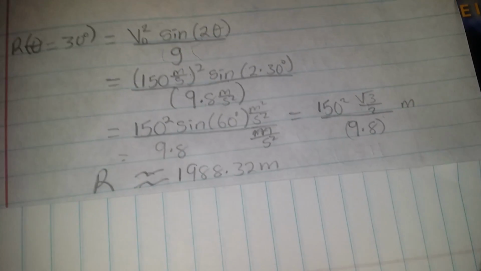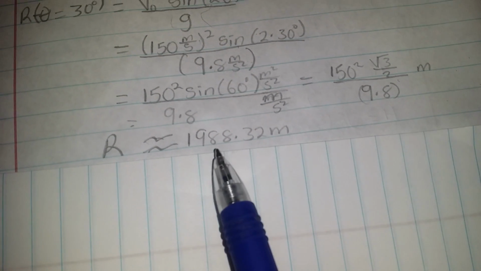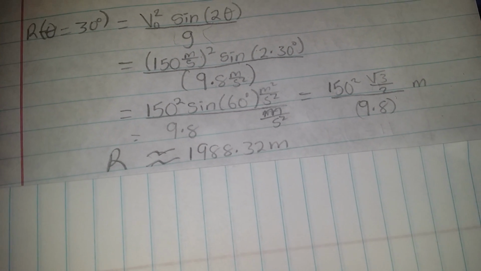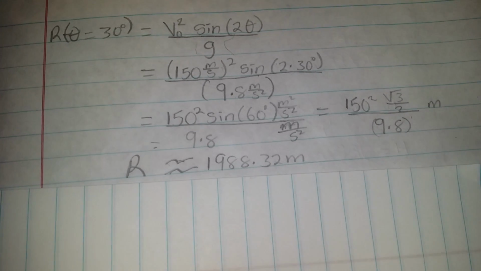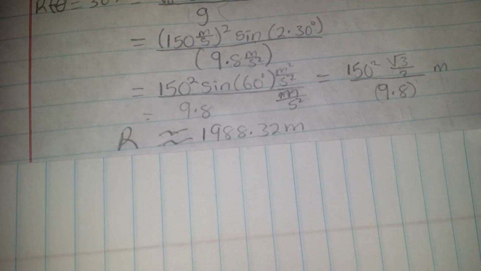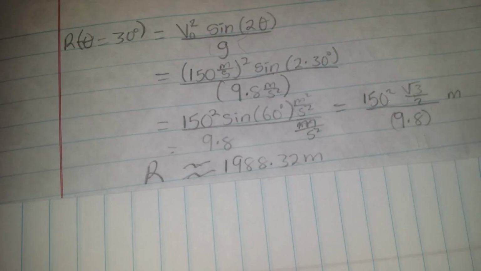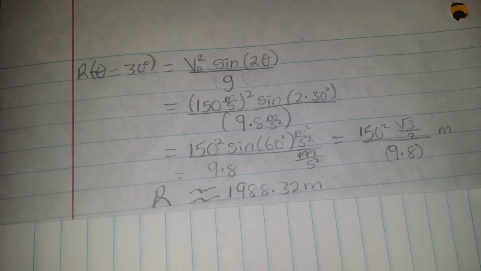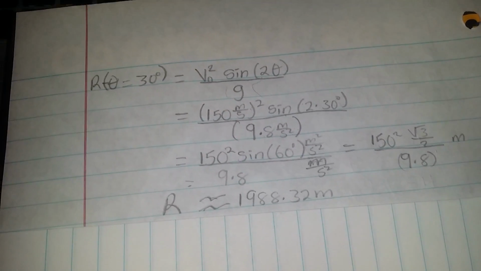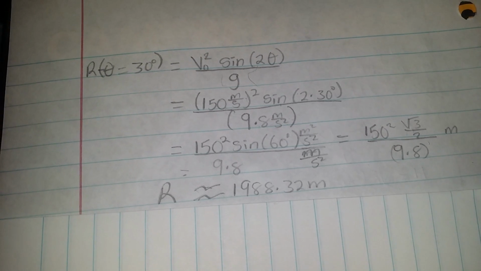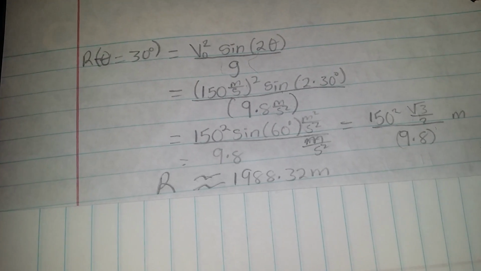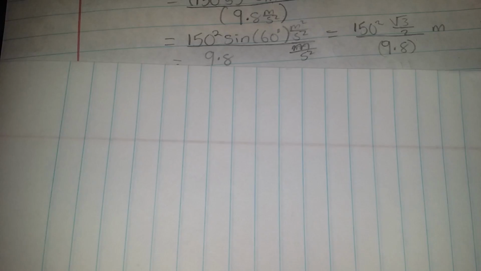And if you just solve for that, you'll get 1,988.32 meters. That is our maximum range for the meters, 1,988.32 meters. The range is always the easiest one to solve, and that's what we did. It was a simple problem.